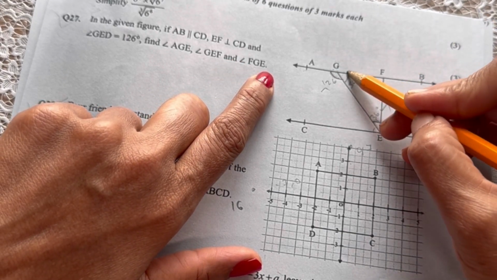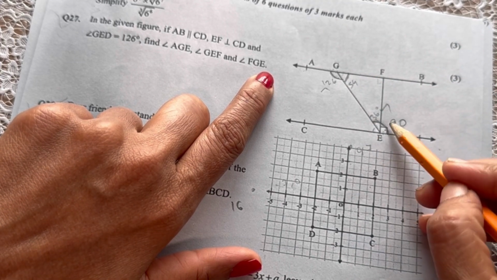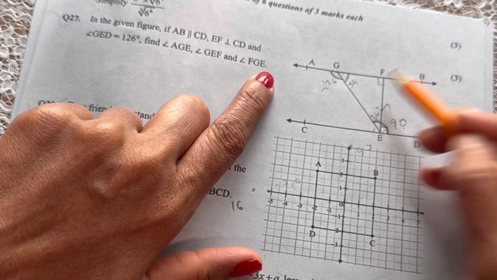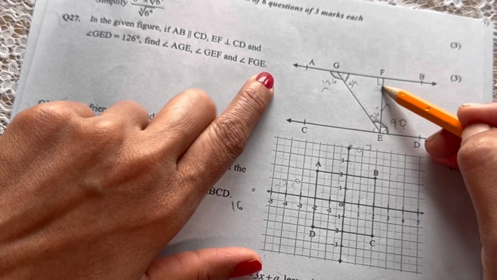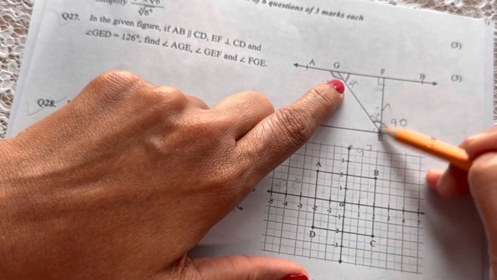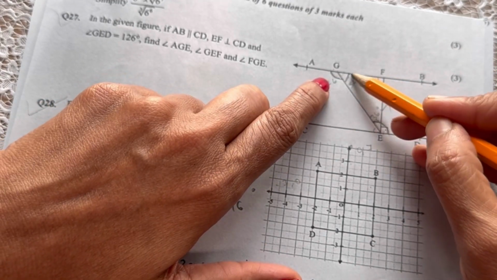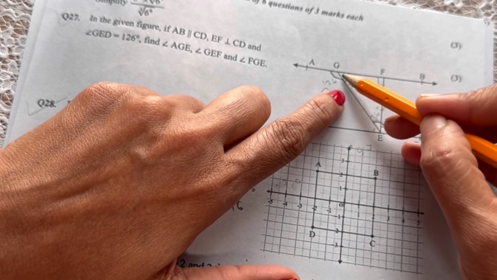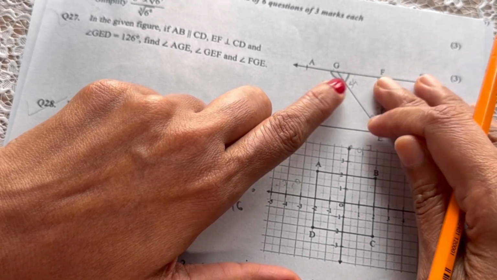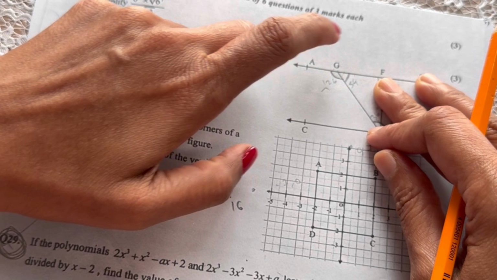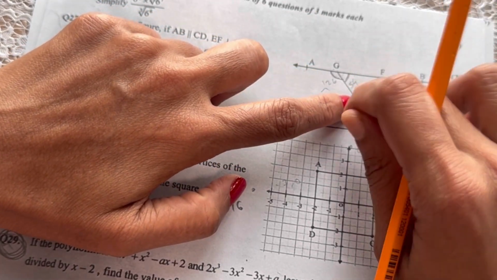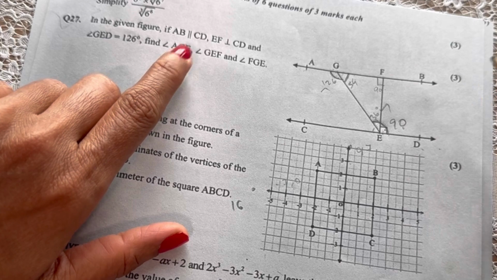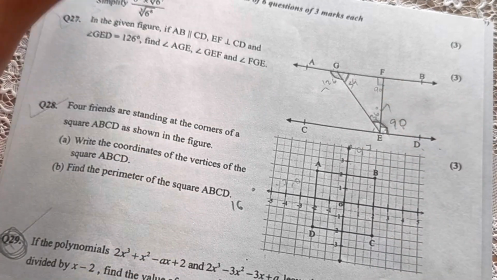FGE. So this angle, as you can see here, is 90 degrees. So we can find this angle by angle sum or by linear pair. These two angles are a linear pair. So by that also we can find. Yes, 180 minus 126 is this angle, which is 54. So angle AGE, GEF and FGE are found.